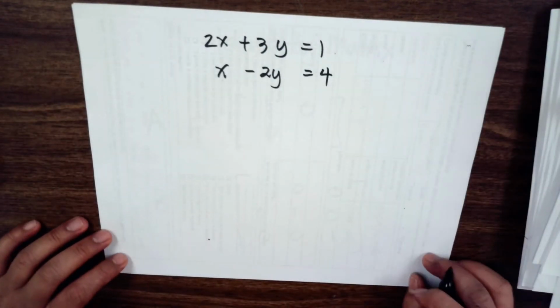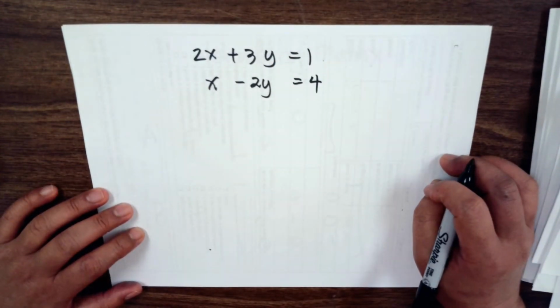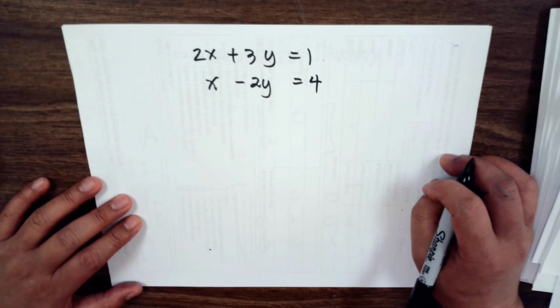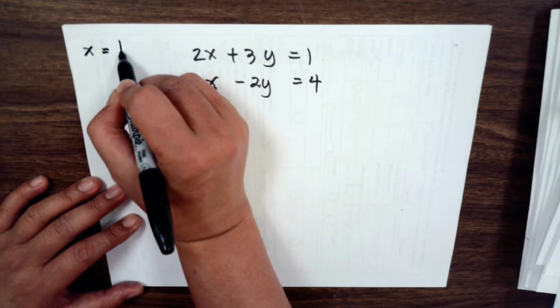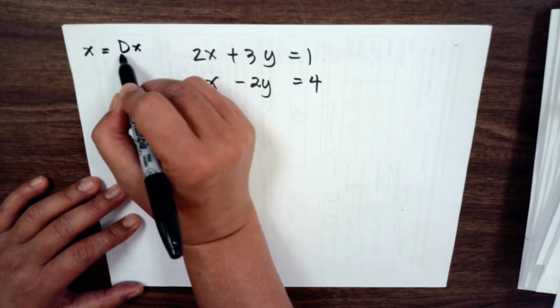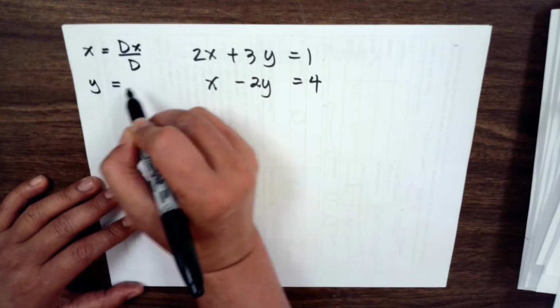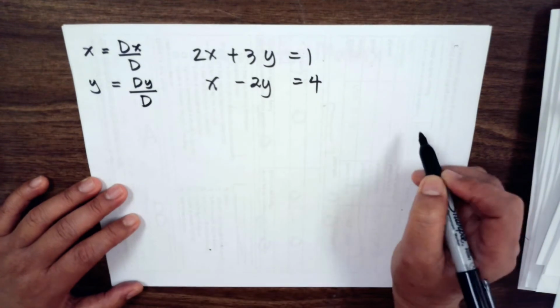And in linear transformation, you can actually solve a system of linear equations by means of determinants, because the value of x is the determinant of x divided by the determinant D, and the value of y is equal to the determinant of y divided by D.